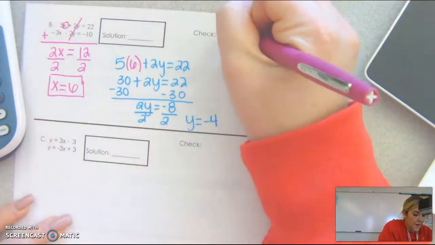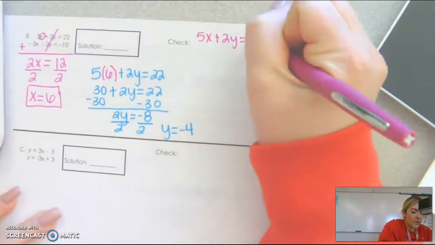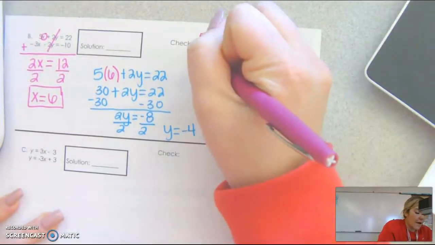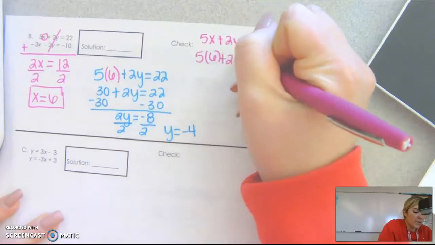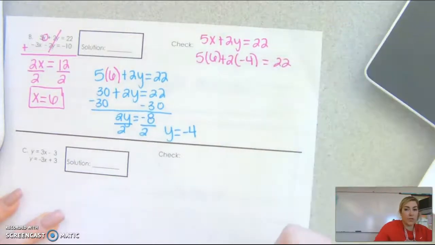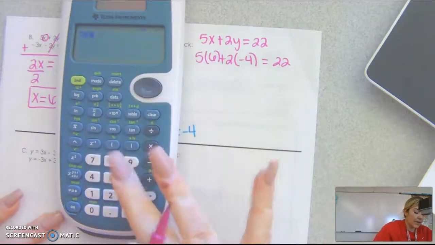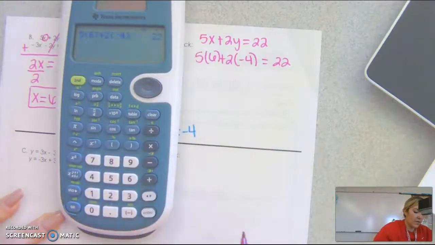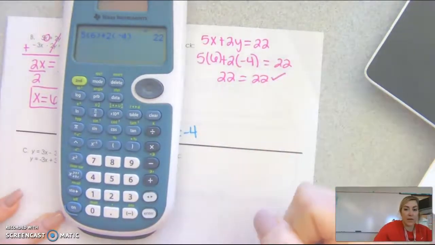I have 5x plus 2y equals 22. I'm going to plug them in. So I have 5, my x value is 6, plus 2, my y value is -4, equals 22. Plug that into your calculator exactly the way that you see it. 22 equals 22, and that is correct.